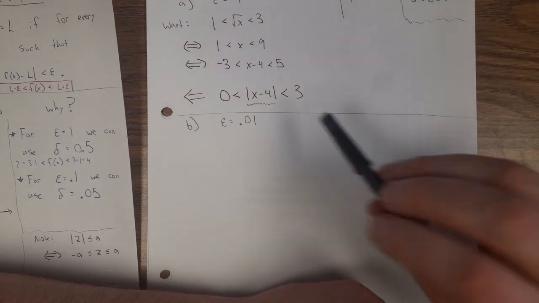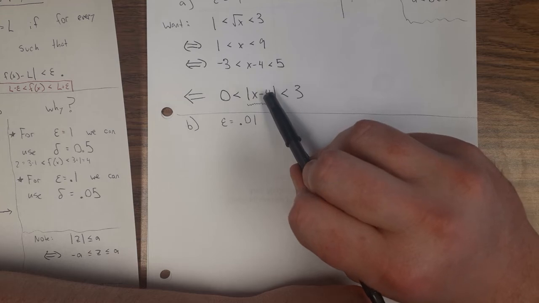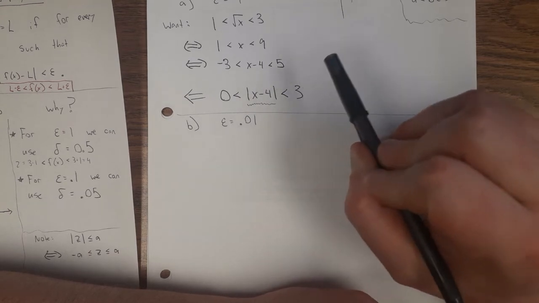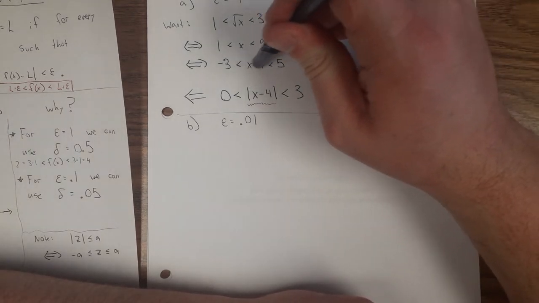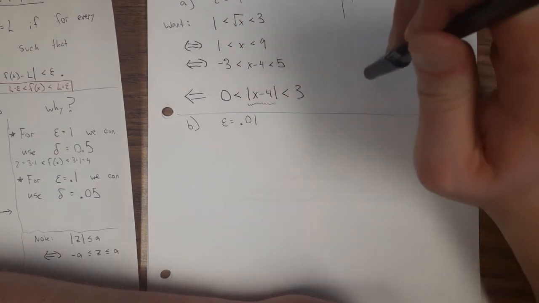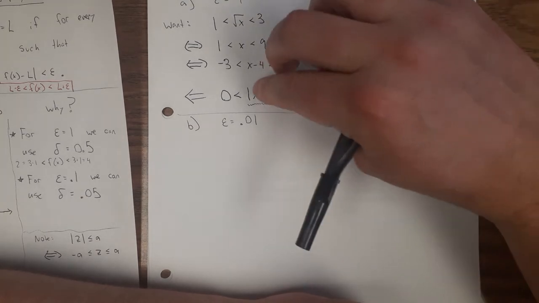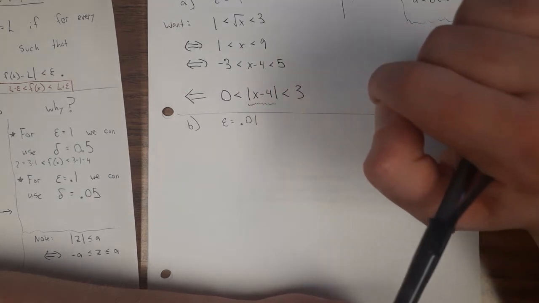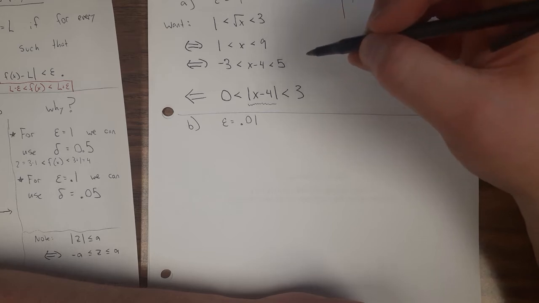Let's go over that. If the distance from x to 4 is at most 3, then x minus 4, the smallest it could be is negative 3, and the largest it could be is positive 3. That's what this means. This actually means that x minus 4 is in between negative 3 and positive 3. Why am I saying 3 instead of 5?